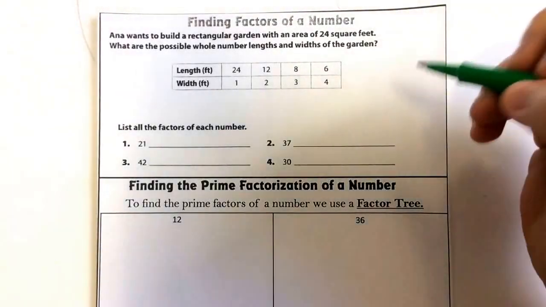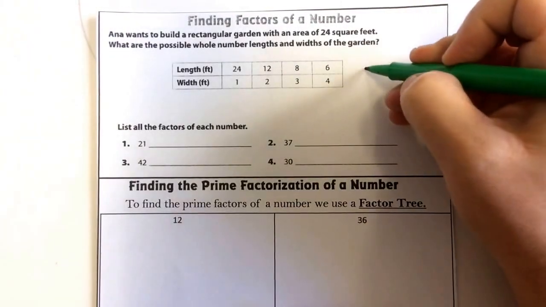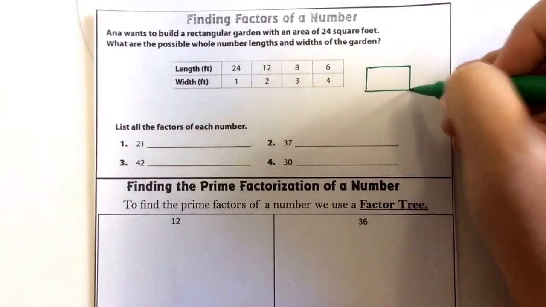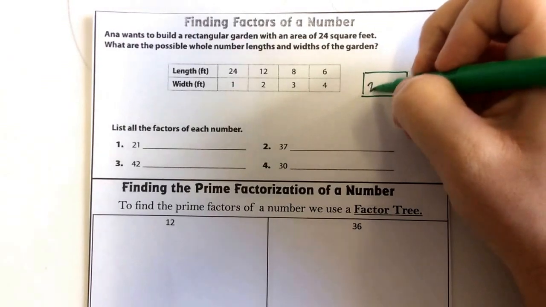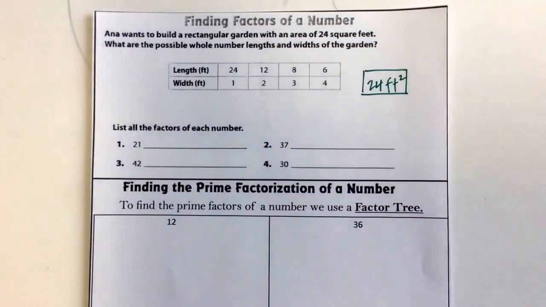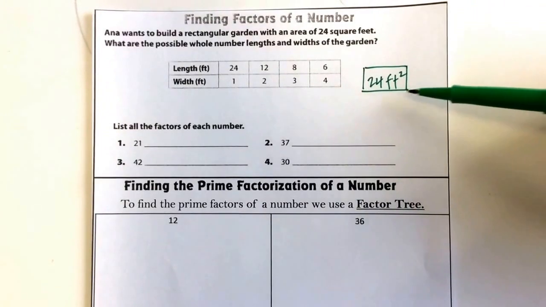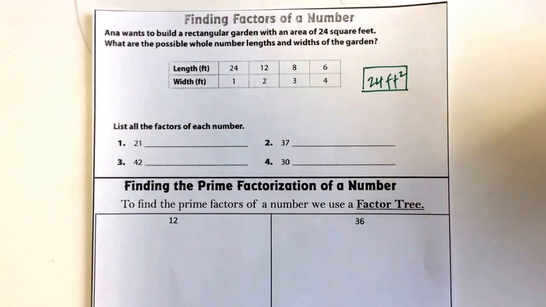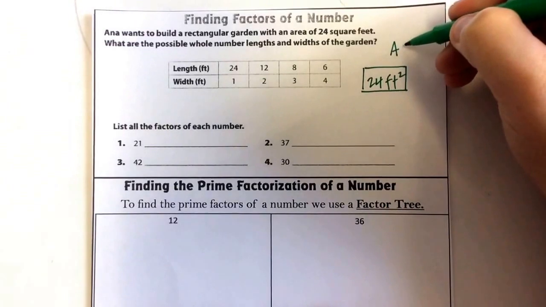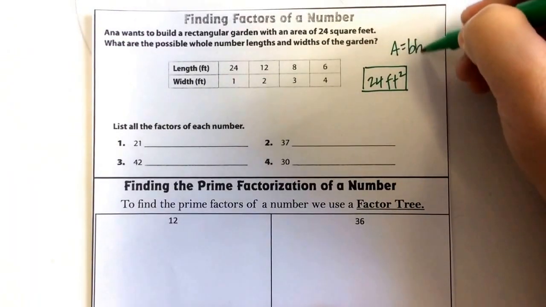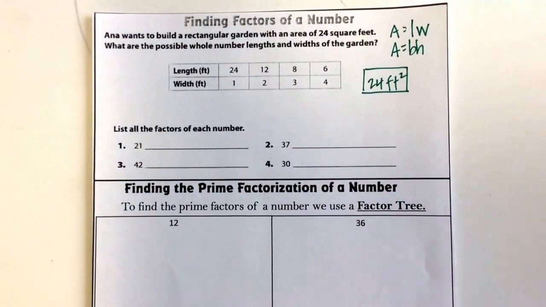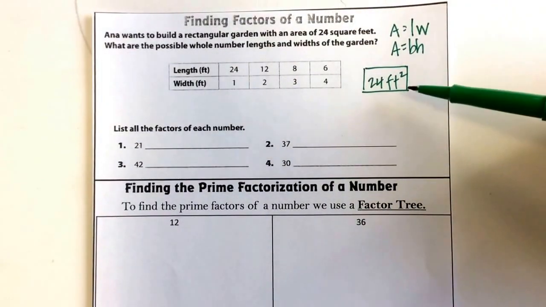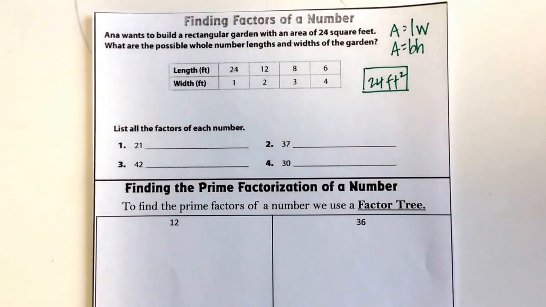So if you think about it, if we have a rectangle, okay, and we have an area of 24 square feet. What that tells you is when you find the area of a rectangle, which is length times width, or sometimes we refer to that as base times height, okay, that you're trying to find two numbers that when you multiply them together, you get 24. And those would be the factors of a number.